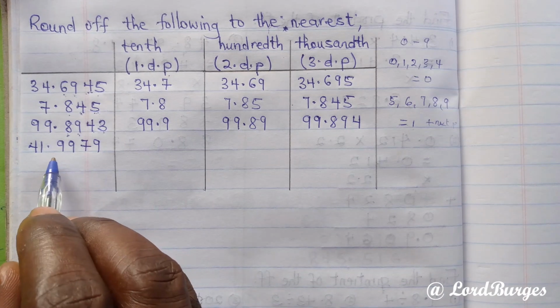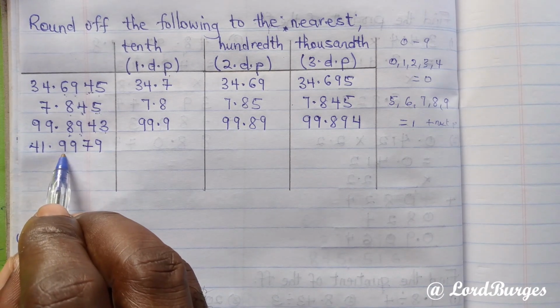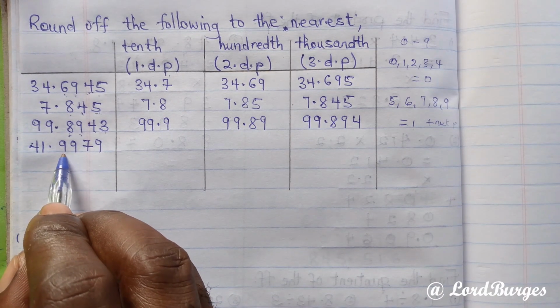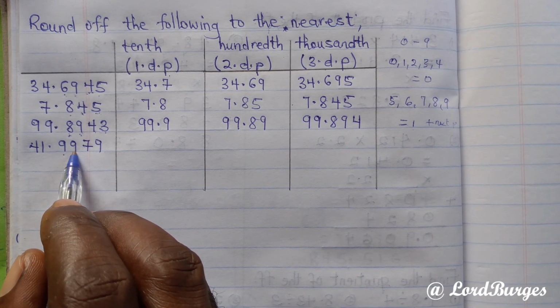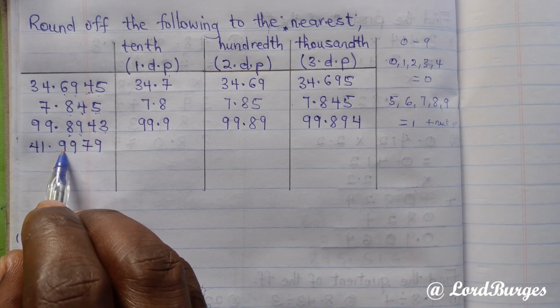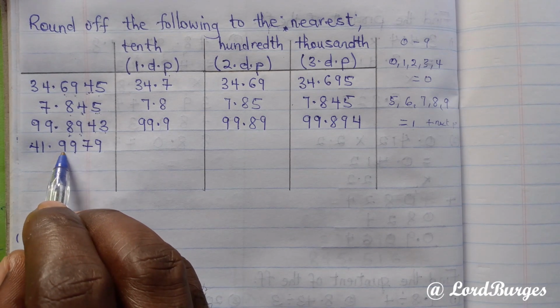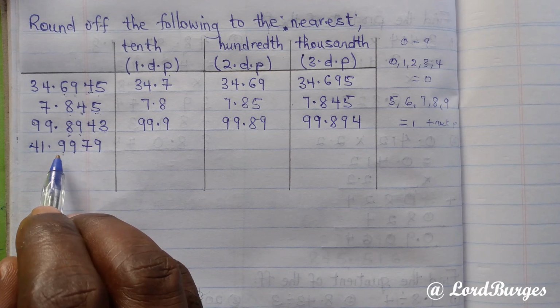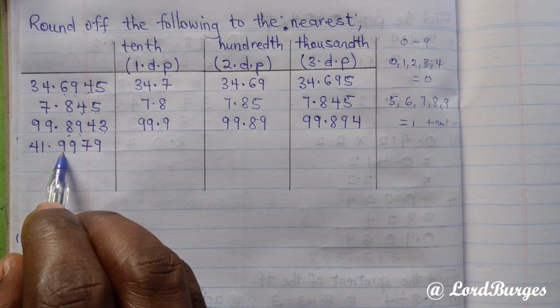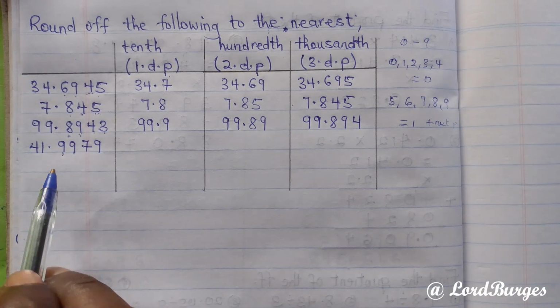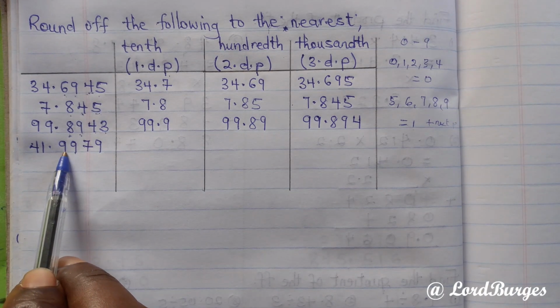1 decimal place on the first one. Looking at this 9, this 9 becomes 1. I'll add it to this, giving me 10. But we don't write 10, so I need to write 0 remainder 1. Watch this carefully. 1 decimal place, the first one.